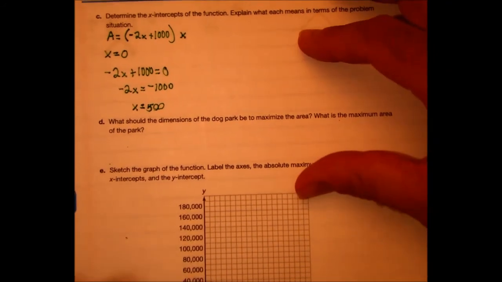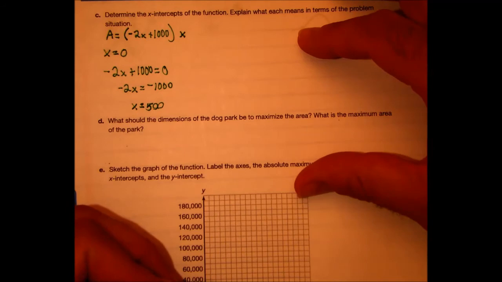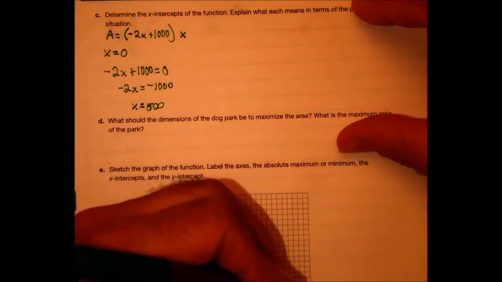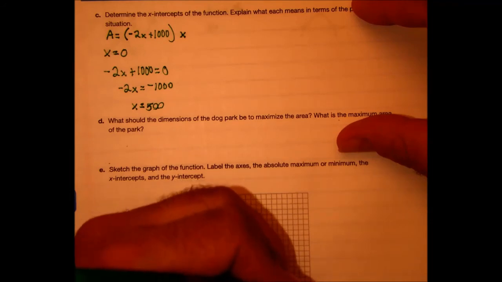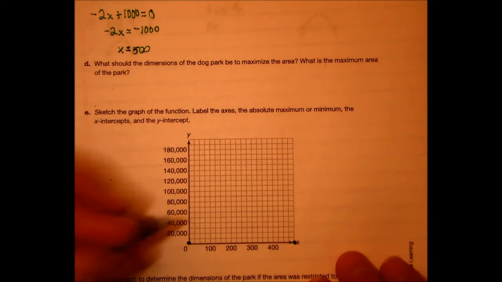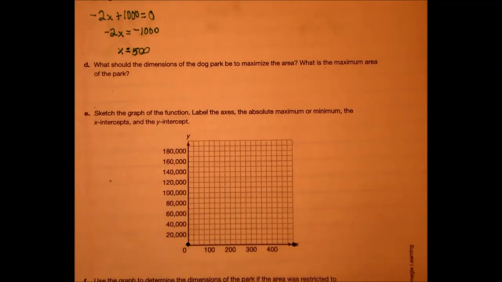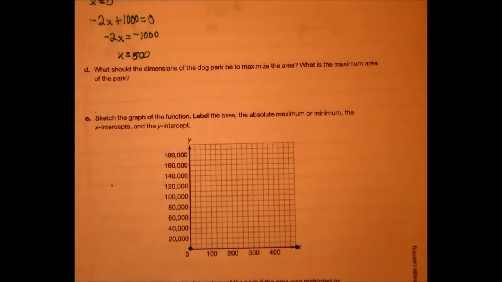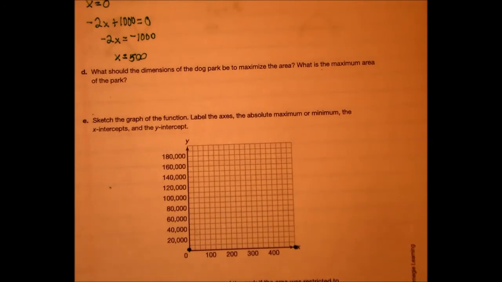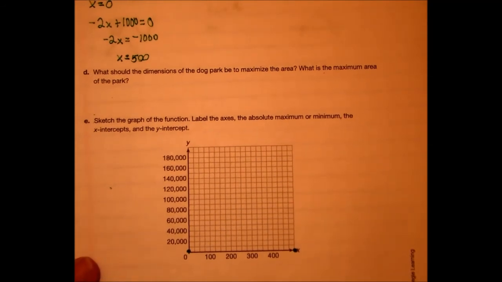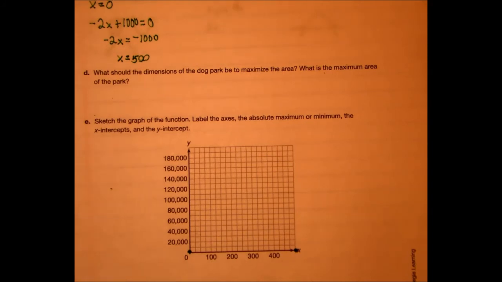Okay, so that means I go over here. These are counting by, hopefully you notice, 25. So we got 425, 450, 475, 500. Okay, so here are my two x-intercepts. So what should be the area to maximize, or what should be the number that we use to maximize area?